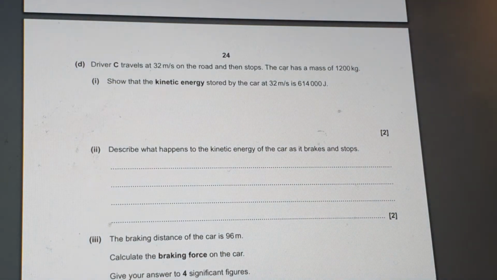Describe what happens to the kinetic energy of the car as it brakes and stops. As it brakes, the kinetic energy will decrease because it's stopping. Remember, kinetic energy is the energy of a moving object. So if you're applying the brakes, the kinetic energy will go down. And also, what happens to the kinetic energy? It gets transferred. The kinetic energy will be transferred to heat energy because there's friction. So the kinetic energy will be transferred from the motion of the car to the heat on the ground. You might get some sound energy and you get heat energy.